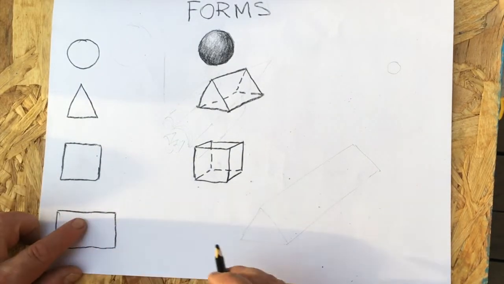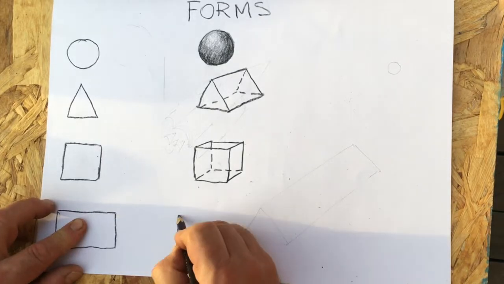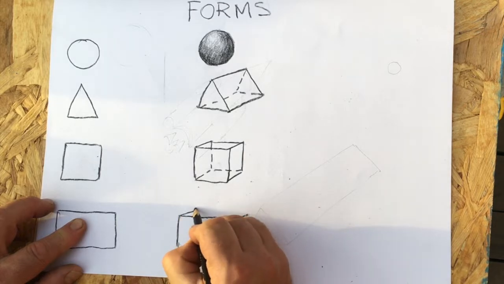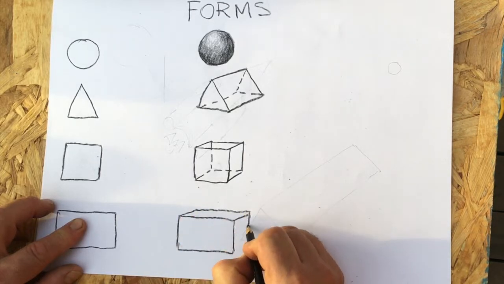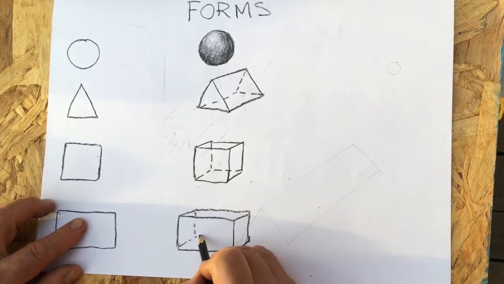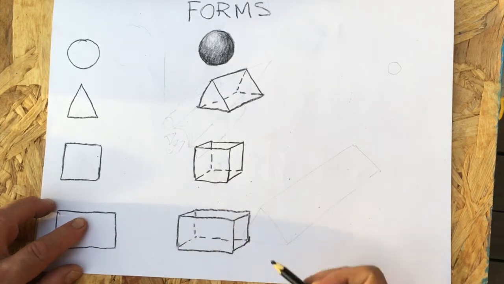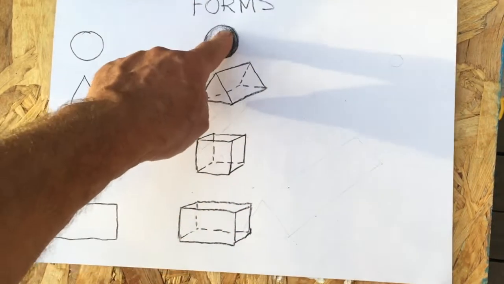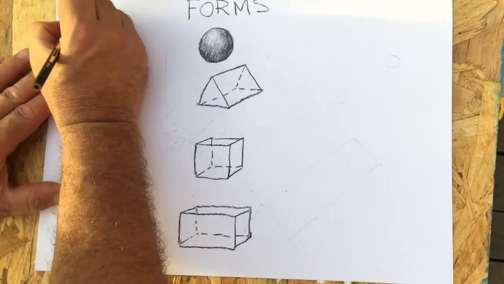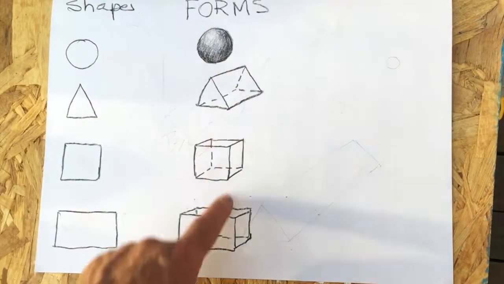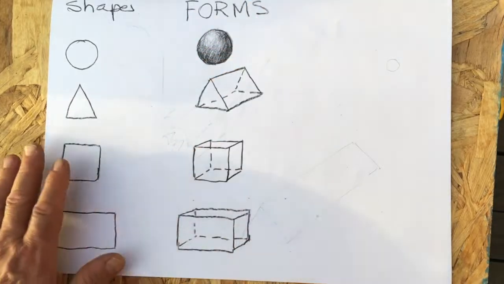And when we have a rectangle shape, right, we said that our rectangle becomes 3D when it uses a space and, what else? Contains volume. Remember that. Volume, volume, volume, volume. So this will be our shapes and this will be our forms. We have many more other forms.